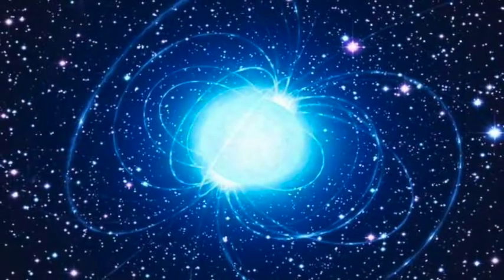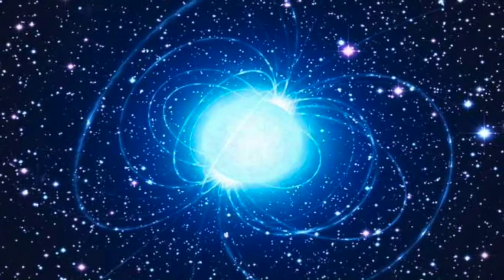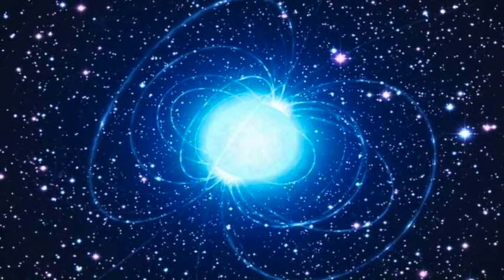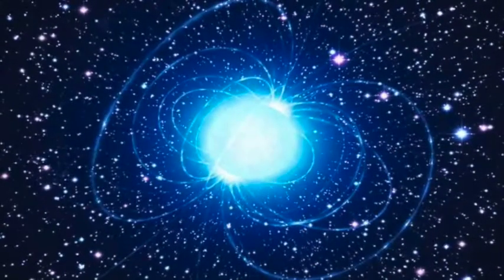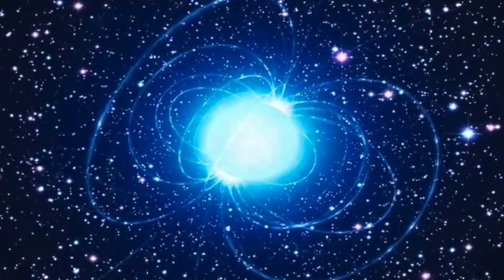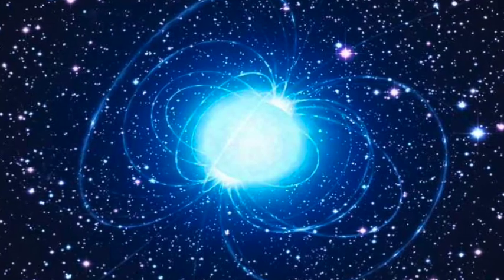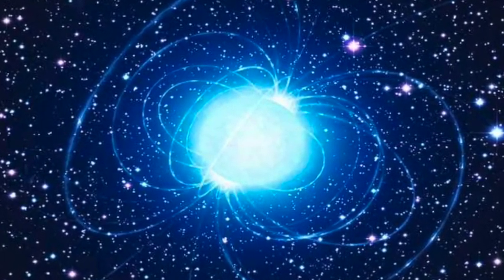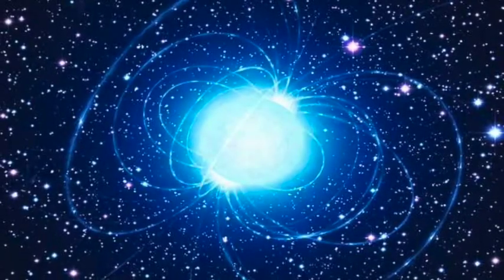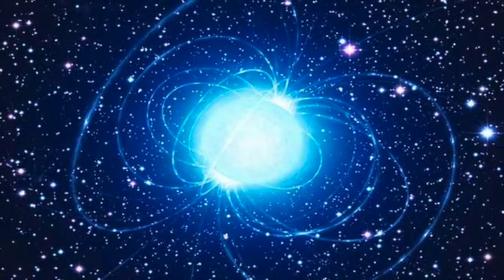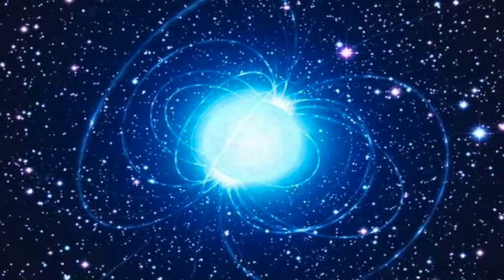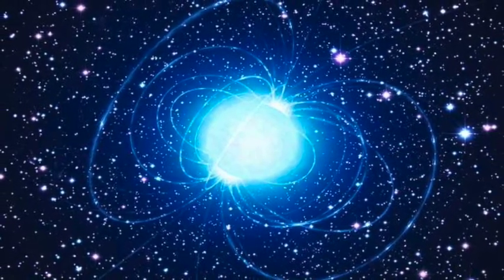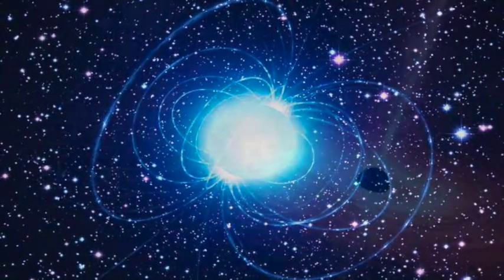If the remaining mass of the core is between 1.4 and 3 times the mass of the Sun, it will become a neutron star. A neutron star is one of the densest things in the universe. A soccer ball would be as heavy as Mount Everest. A neutron star is about the size of a city and has an extremely powerful magnetic field. Examples of neutron stars are magnetars and pulsars.